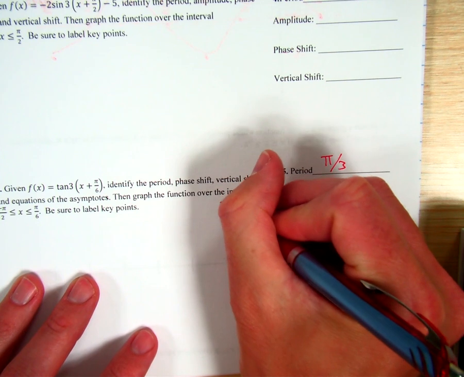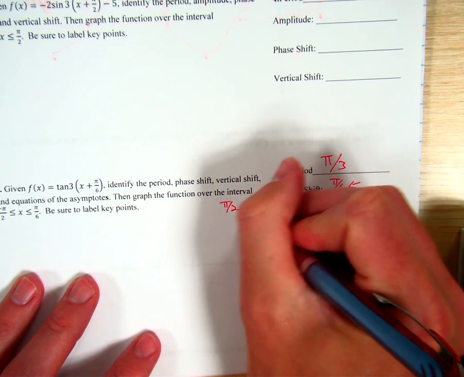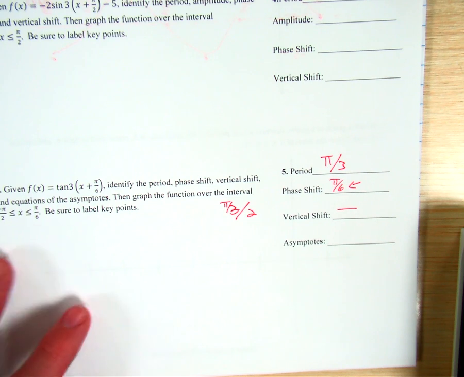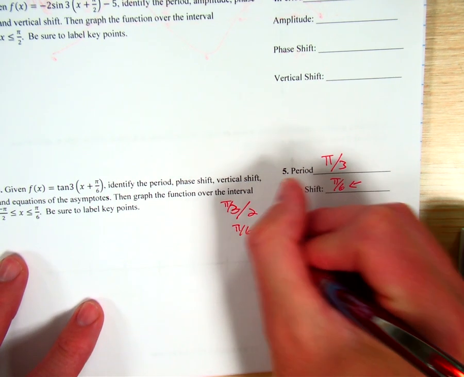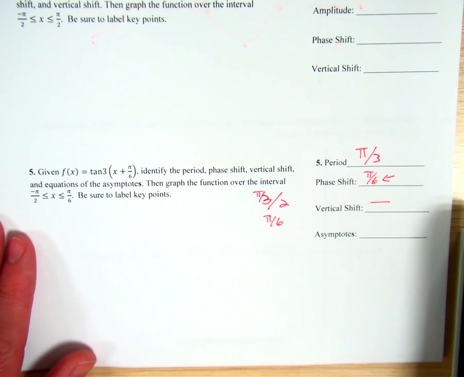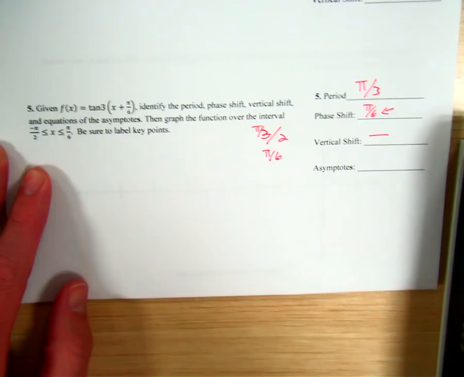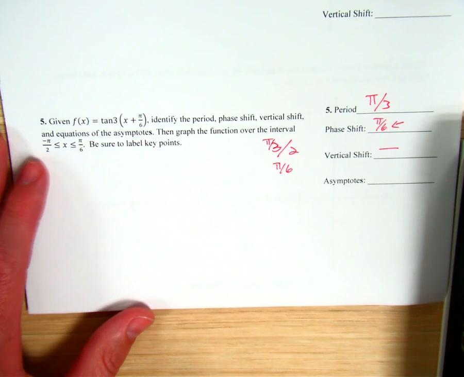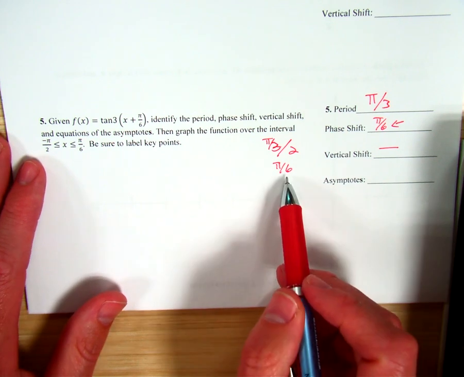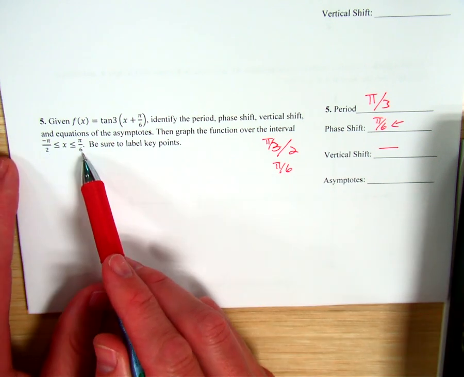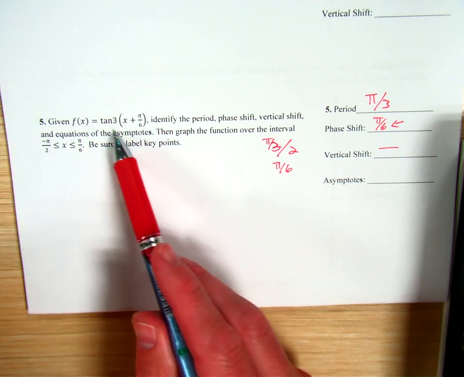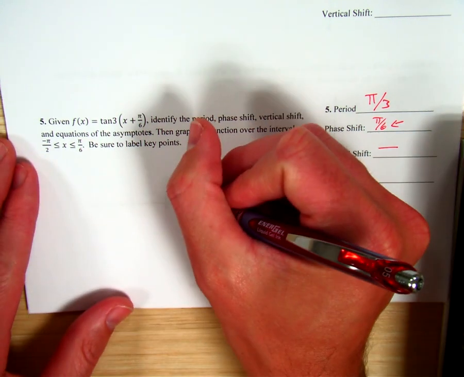For tangent, we take our pi over 3, and we're going to divide that by 2. For tangent, we divide by 2 for counting numbers. Okay, so pi over 6. Alright, and we're going to be counting by pi over 6 from negative pi over 2 all the way out to pi over 6, so not very far to the right, more to the left, and we're right down the middle. There's no up or down shifting.